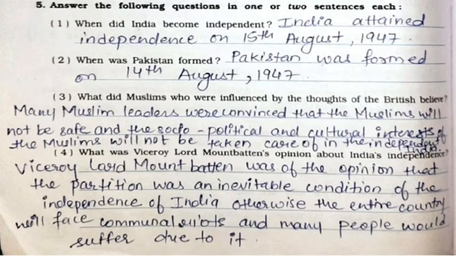First one, when did India become independent? India attained independence on 15th August 1947. Second, when was Pakistan formed? Pakistan was formed on 14th August 1947. Third one, what did Muslims who were influenced by the thoughts of the British believe? Many Muslim leaders were convinced that the Muslims will not be safe and the socio-political and cultural interests of the Muslims will not be taken care of in the independent India.